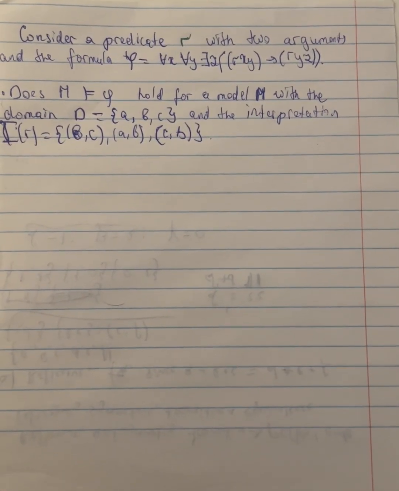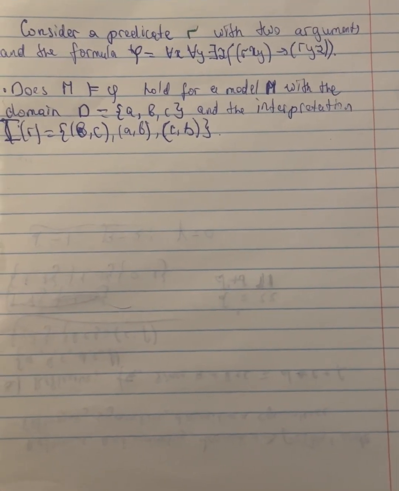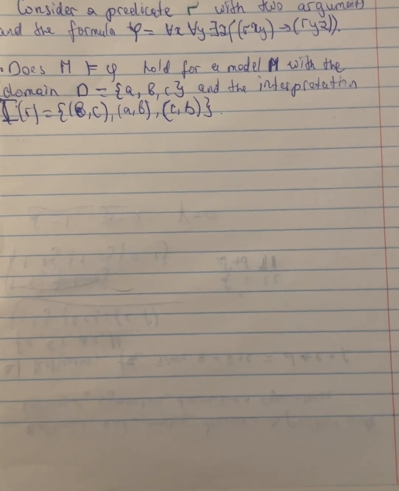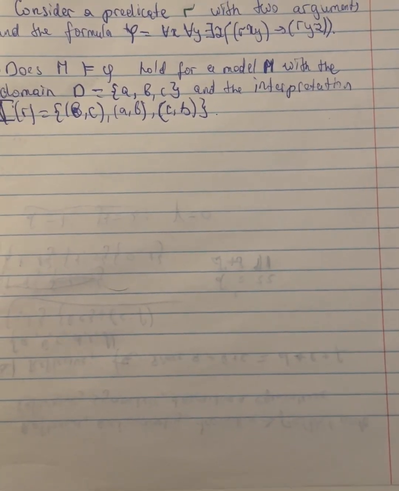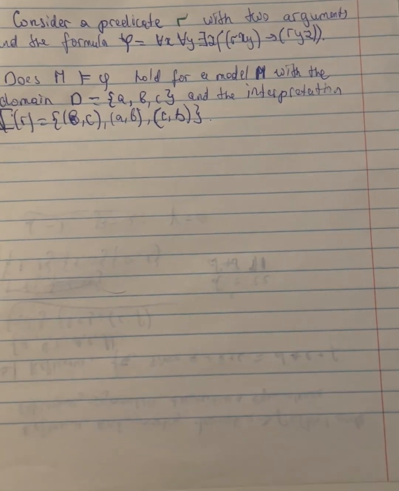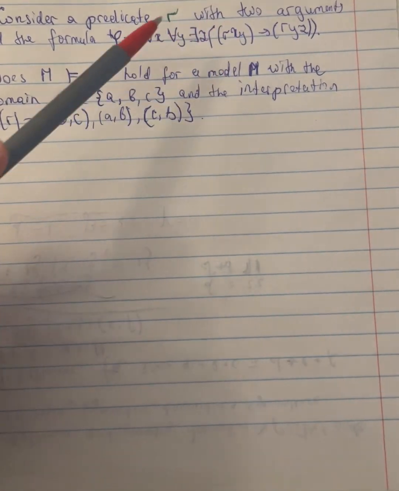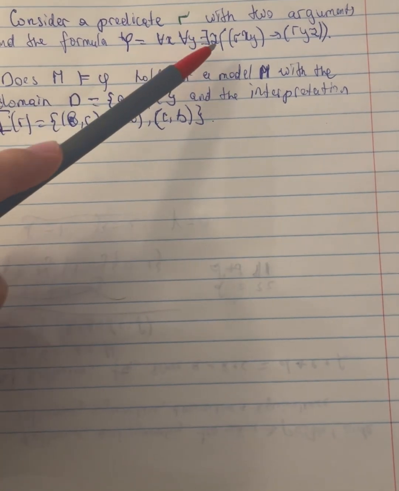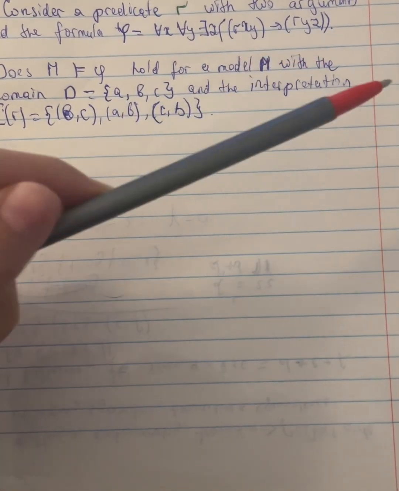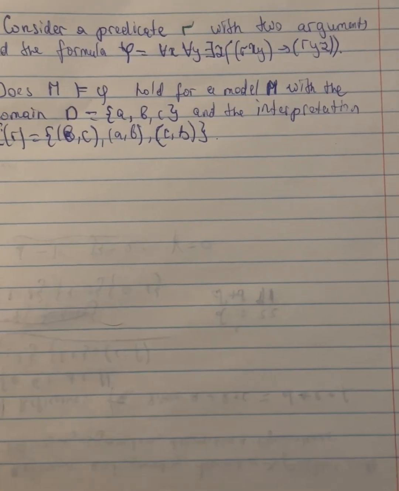Here we have such a task. Basically it's related to models, predicate logic, and formulas. It says: consider a predicate R with two arguments in the formula. Here we can see, for all x, y there exists z such that Rxy implies Ryz.